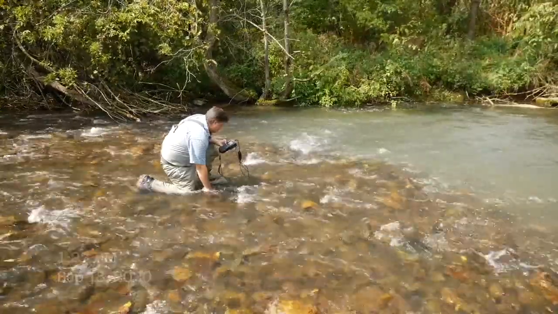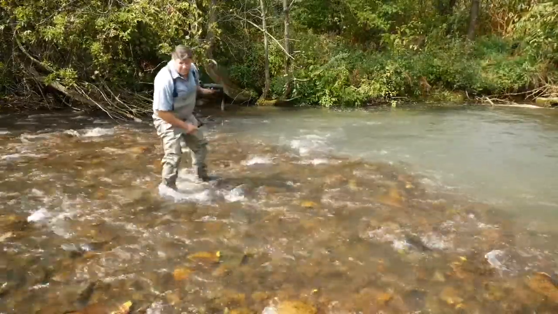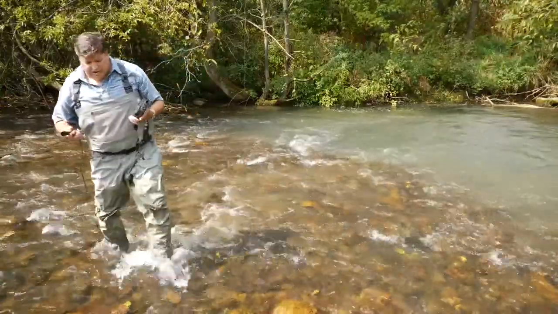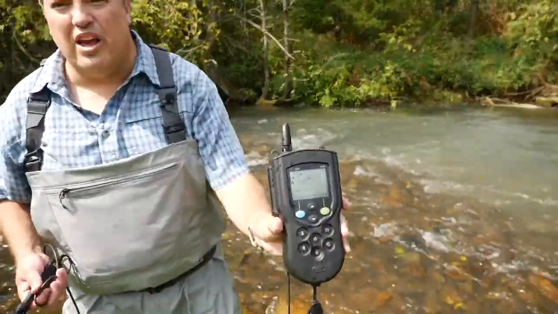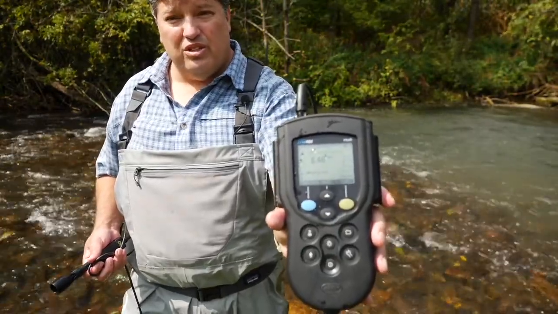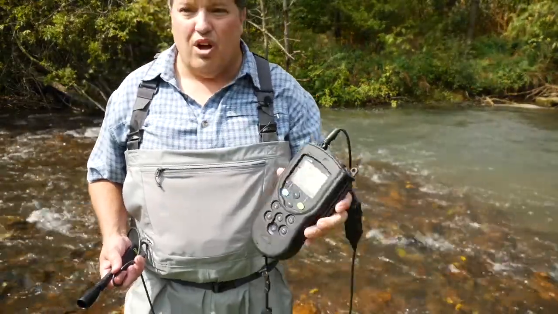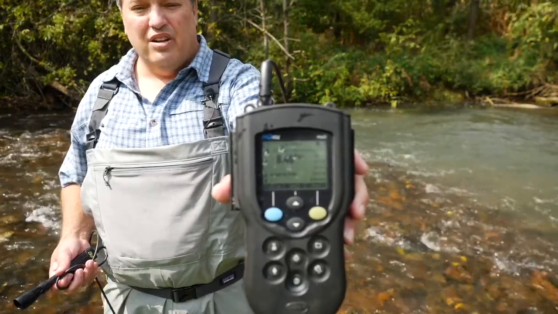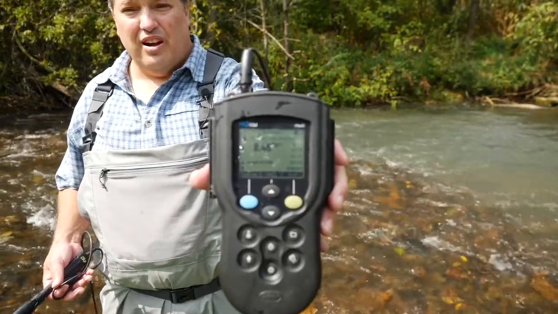So at this location, we have a different temperature. The temperature is 18.6 degrees at this location. So this location flows through a lot more sunlight upstream so that we get a higher temperature of 18.6 degrees, and we also see a correspondingly lower dissolved oxygen reading at 8.46 milligrams per liter, which is substantially different than we had above, in part due to the higher temperature.